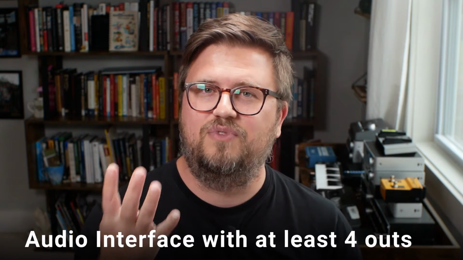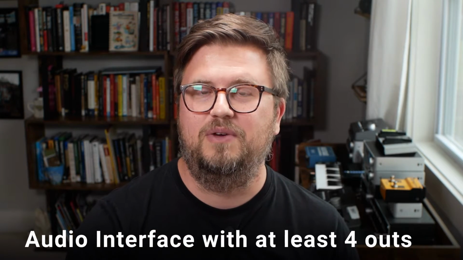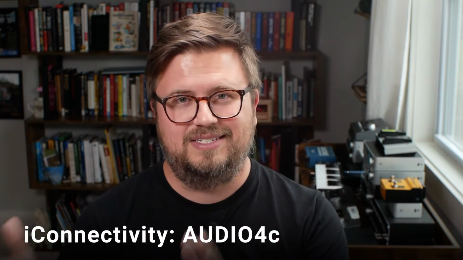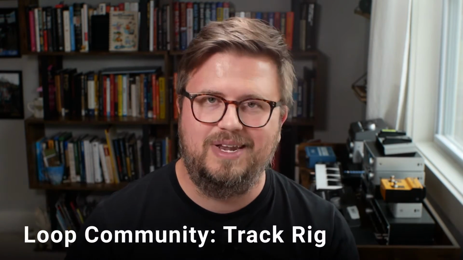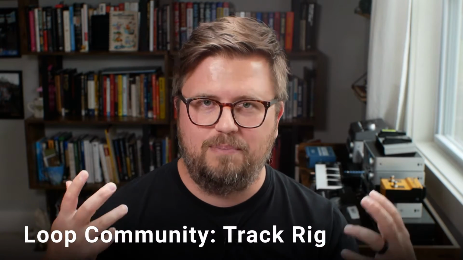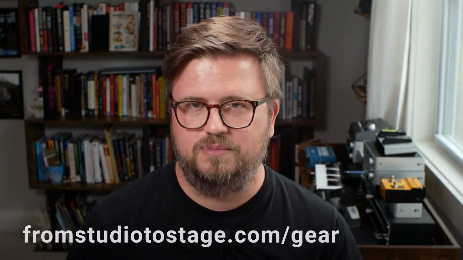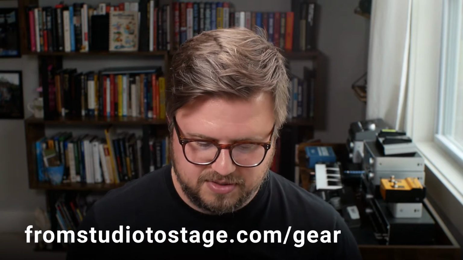Now from there, you should consider an audio interface with more outputs, at least 4 outputs. Do not go from a Hosa CMP 153 or 159 and go buy an audio interface with 2 outputs, because you're going to be in the same exact situation. Buy something with at least 4 outputs. My personal suggestion for that's the best option, iConnectivity Audio 4C. There's a lot of other features it has that are incredible. That has 6 outputs. From there, the Track Rig by Loop Community has 8 outputs, even more. My personal favorite choice and go-to interface is the iConnectivity Play Audio 12, which has 12 outputs plus built-in redundancy. Again, from studiostage.com/gear to get all these solutions.